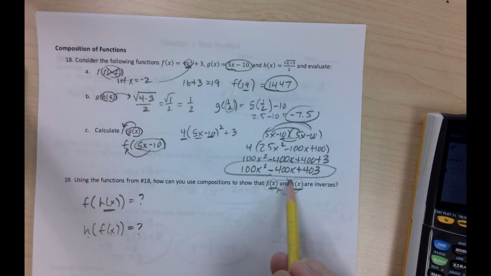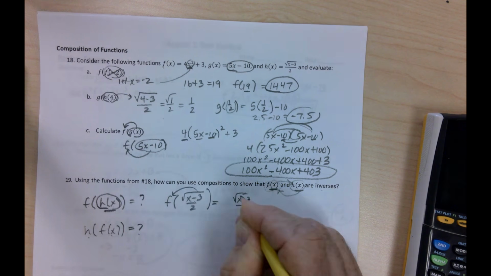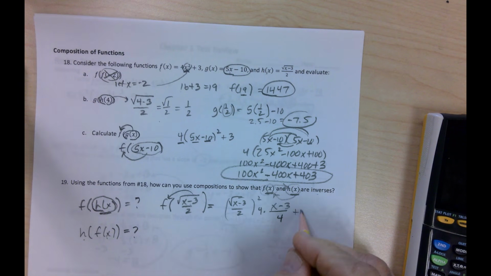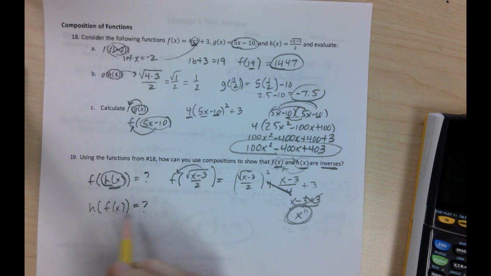So what's h of x? H of x is the square root of x minus 3 all over 2. So we replace that with what it is, and now we stick that into f. Squared. If you square root, the roots fly off, so you get x minus 3 all over 4 times 4 plus 3. Now notice, these cancel, and you end up getting x minus 3 plus 3, which is x.